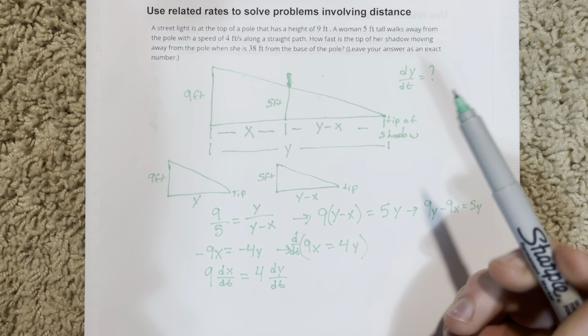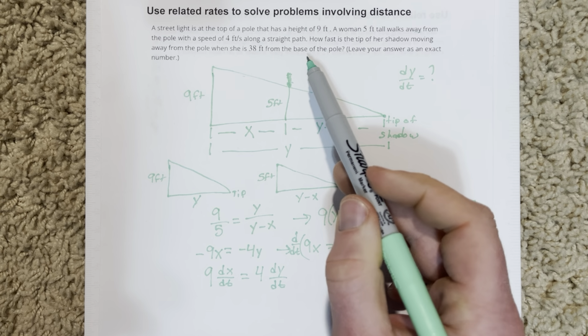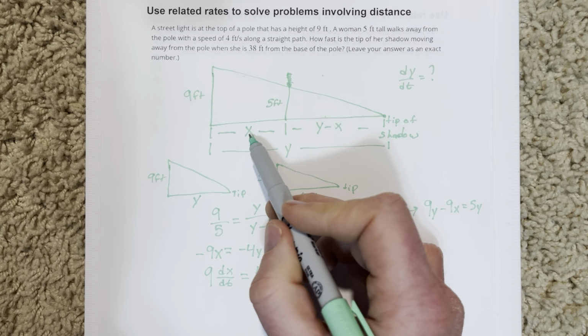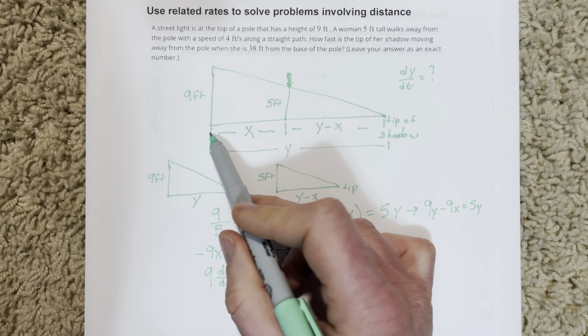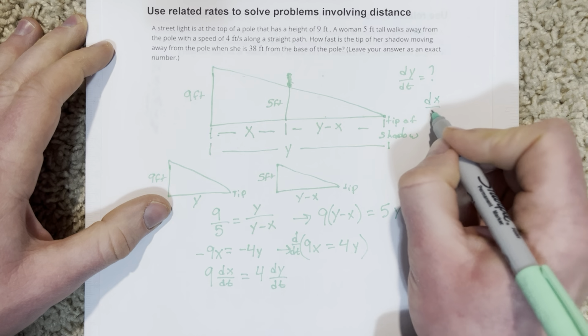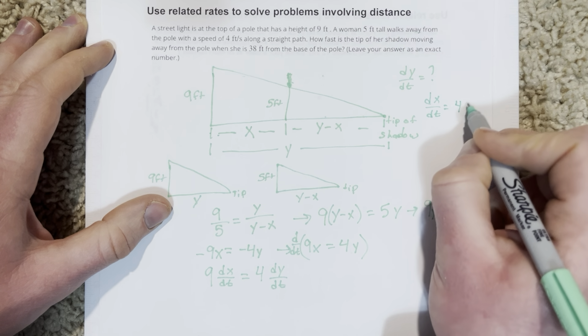So x was the distance the woman was from the pole, so dx over dt is equal to 4 feet per second.